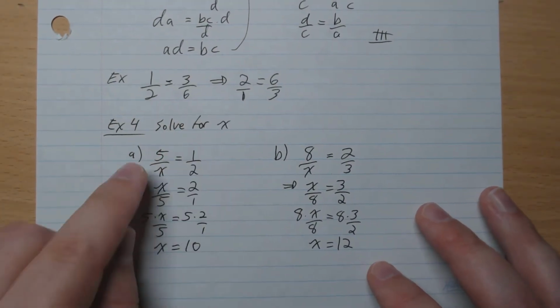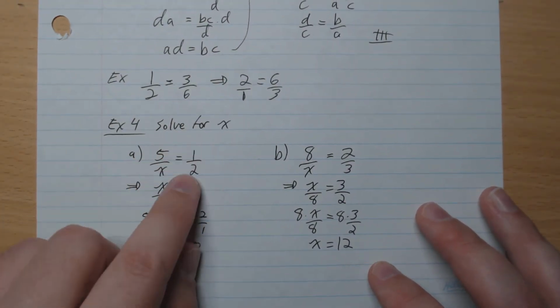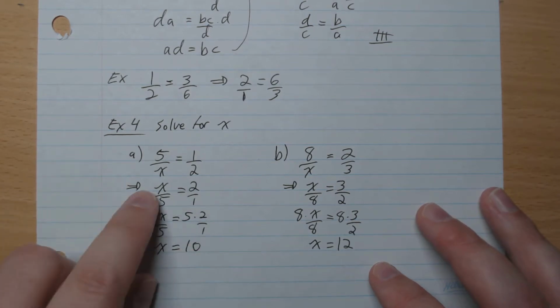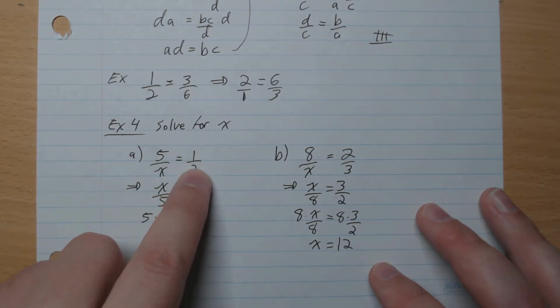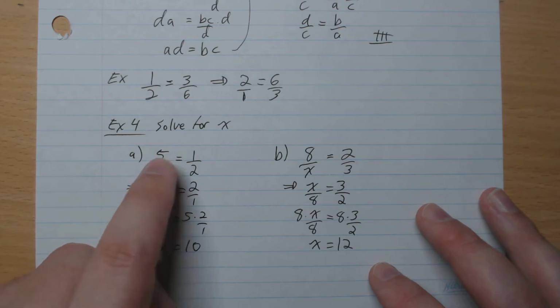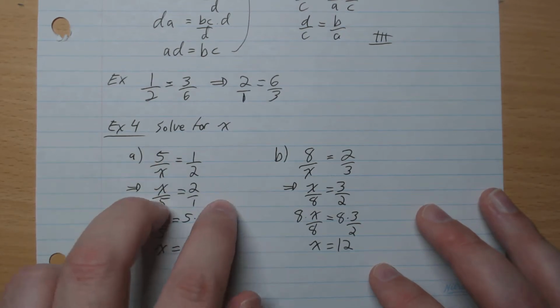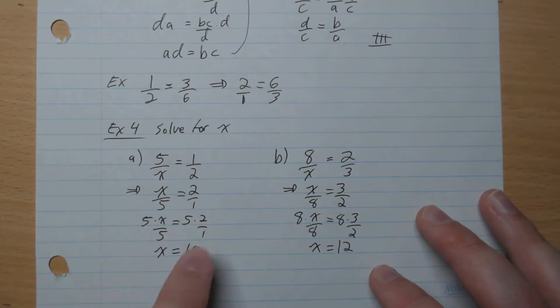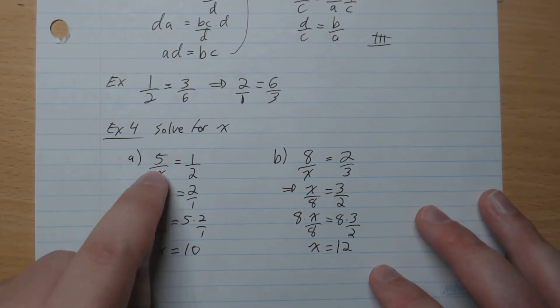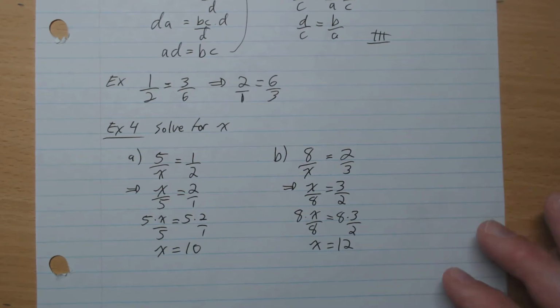So solve for x. 5 over x equals 1 over 2. And so we can flip them both. So x over 5 equals 2 over 1, right? You don't just flip one, you have to flip both of them. And so now this is easy. We go times 5 to both sides. x equals 5 times 2, 10. And so 10 is our value of x.